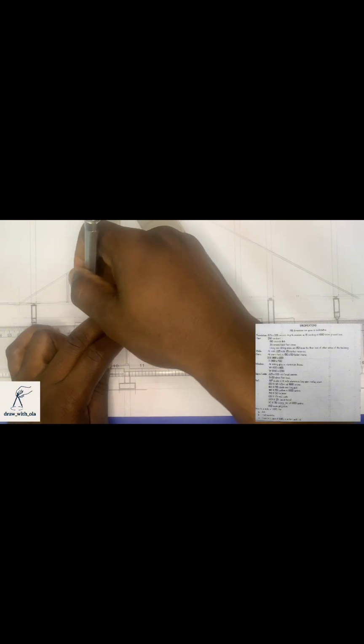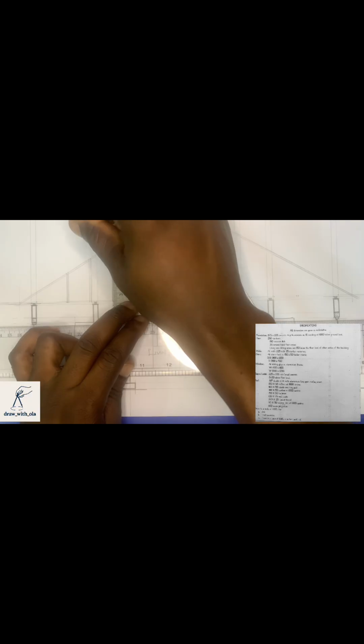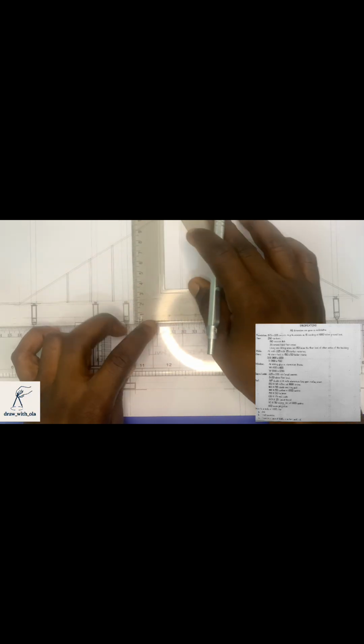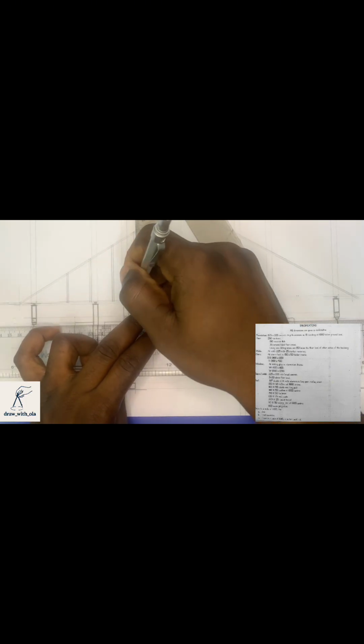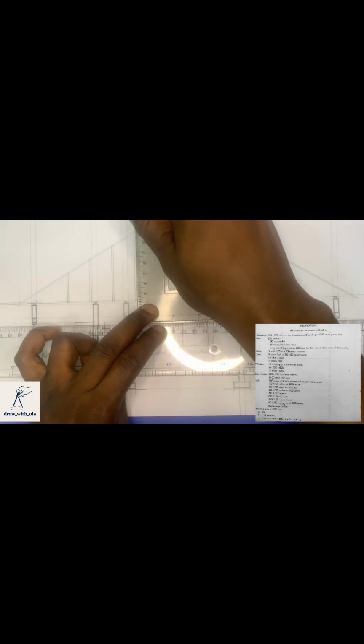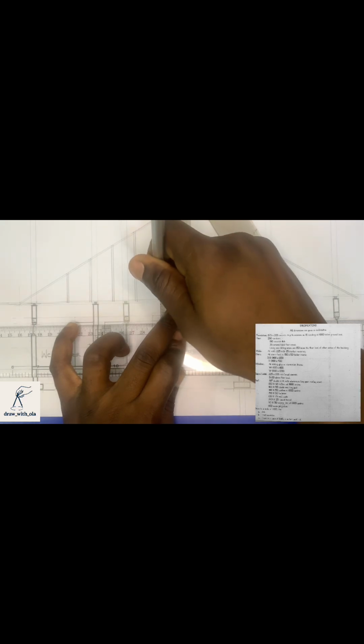So there you go, you have your king posts. Project lines.